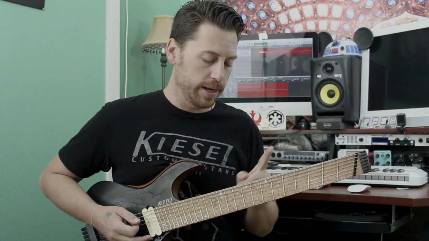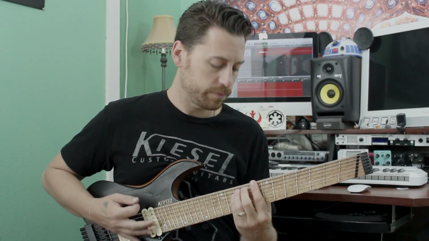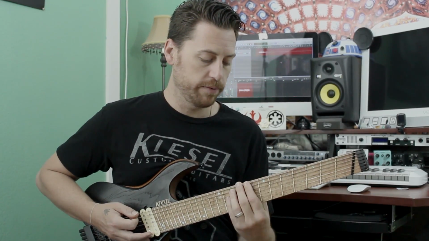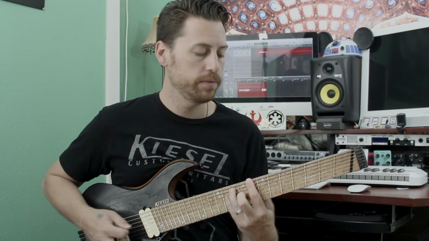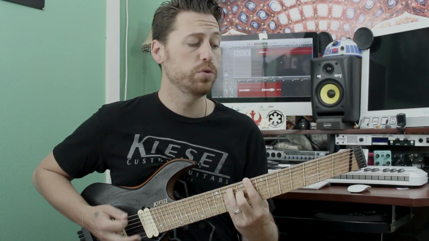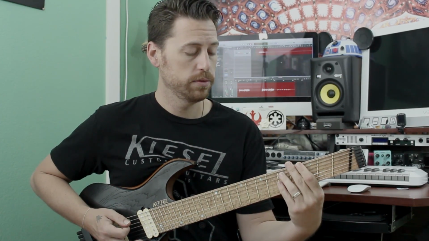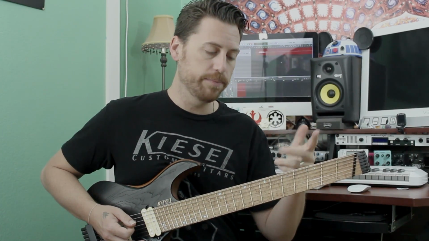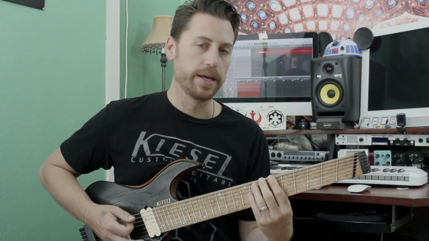The first time around, it's 8 to 3, 8th fret to 3rd fret. There's our 1, 2, 3, 4, 5, 6. And then on the repeat, that measure now becomes 6 and 3.